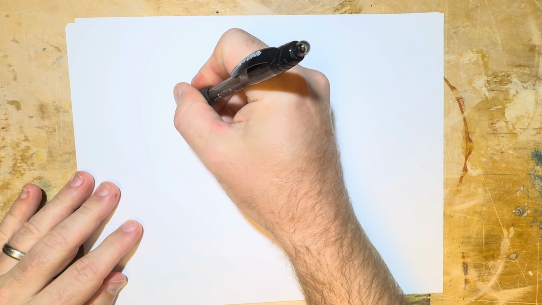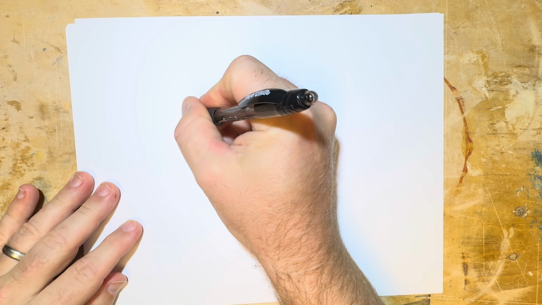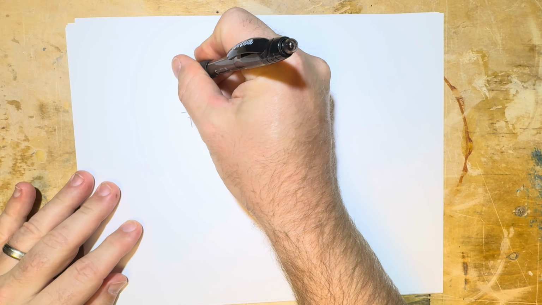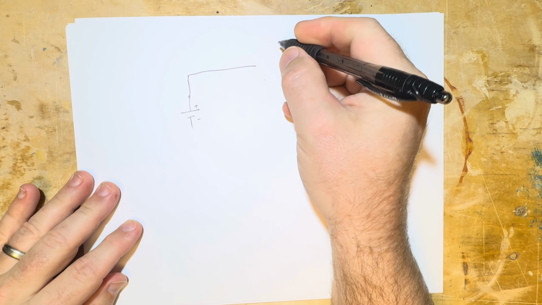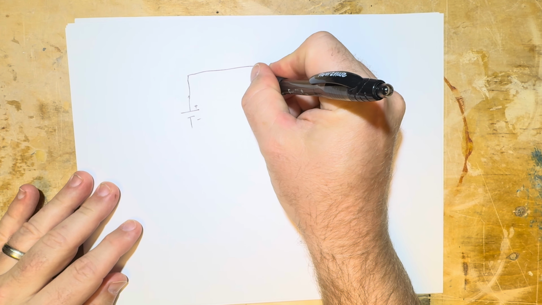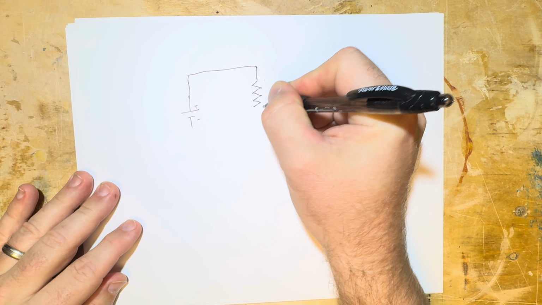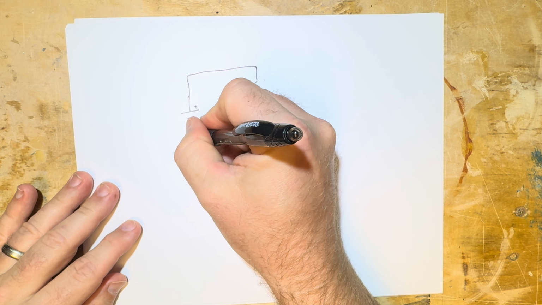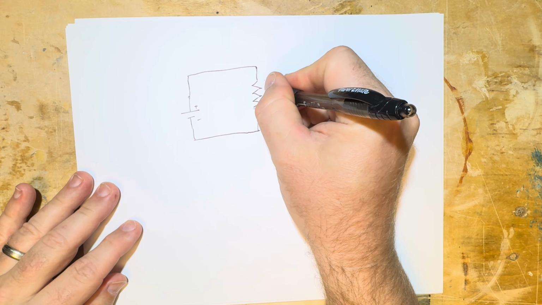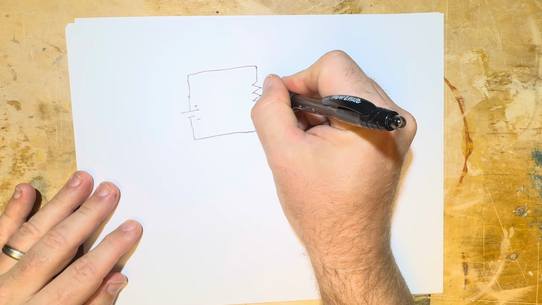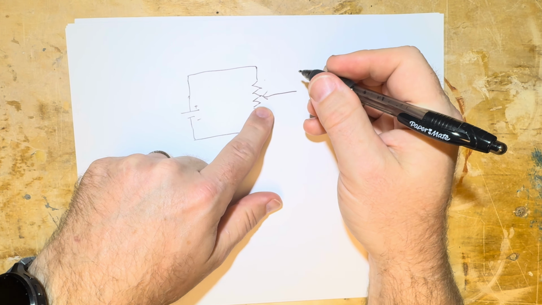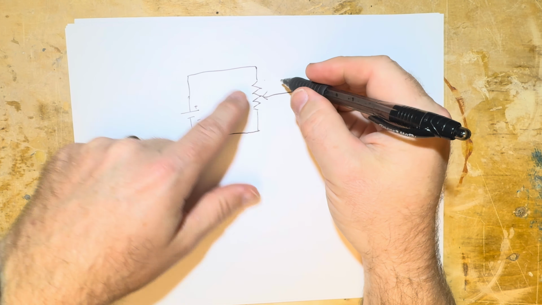We made a simple circuit with a battery or a power source that goes to a variable resistor. Here's a symbol for the variable resistor. It has a tap kind of in the middle here, which rides along this resistor, and you bias the variable resistor with 12 volts on one side and ground on the other.